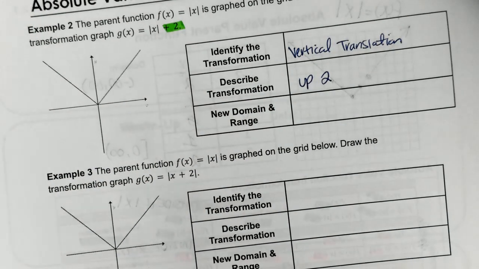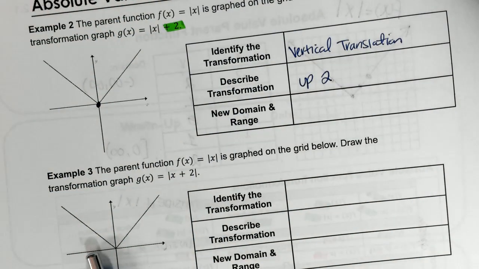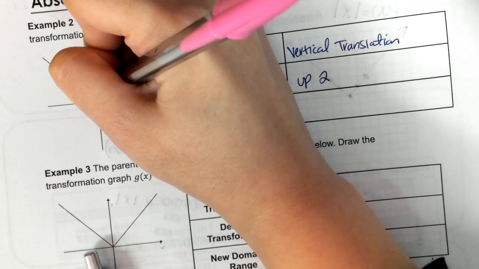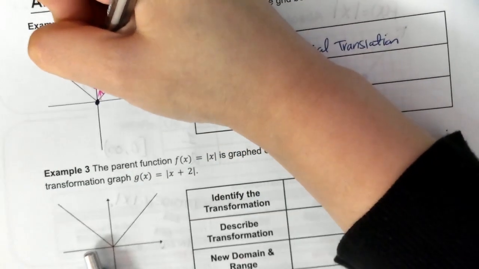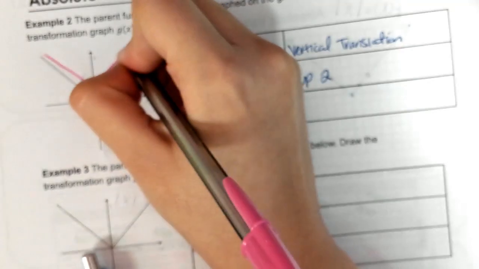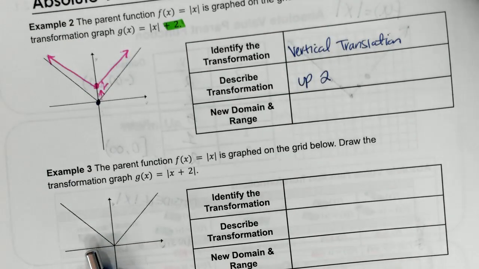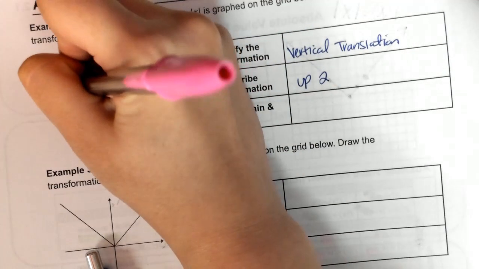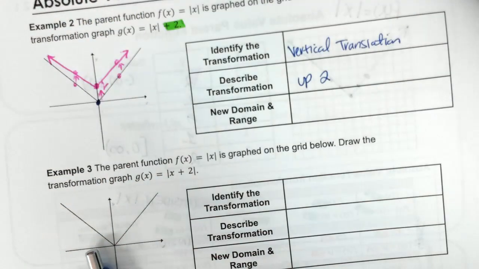And so in our case, this is my parent function. For my transformation function, it's just going to go to 2. And it's going to go up 2. So I'm still going to have the same graph. All that changed is that my vertex moved up 2 spaces. And in fact, every point will move up 2 spaces. So every point kind of gets shifted upwards too.